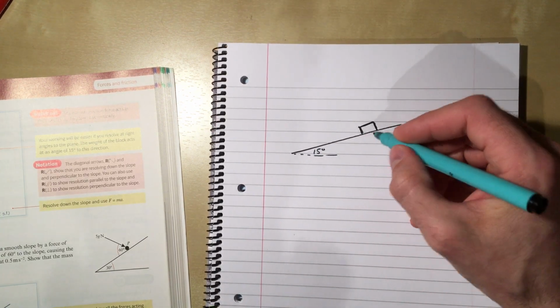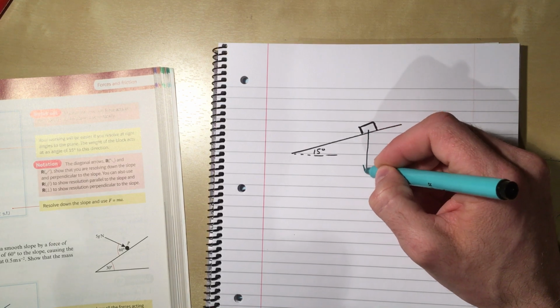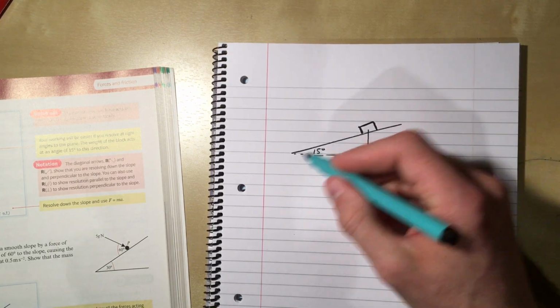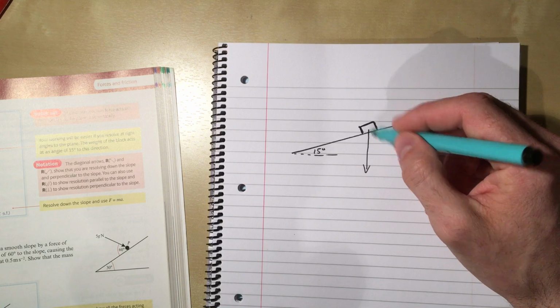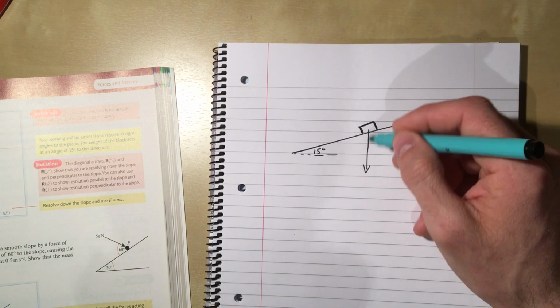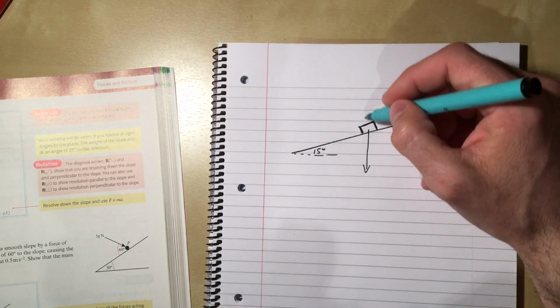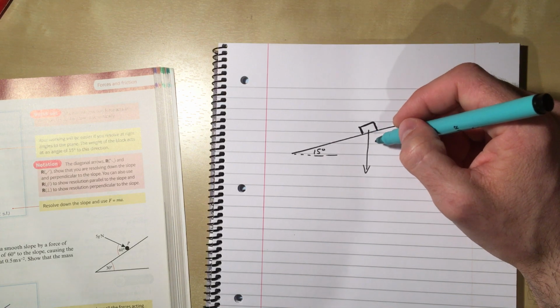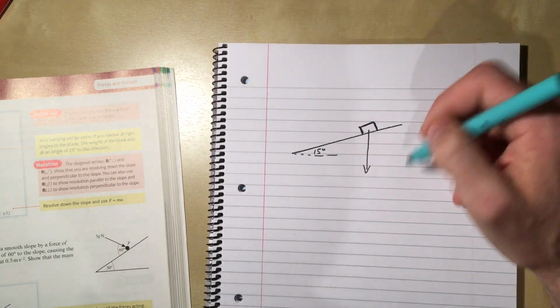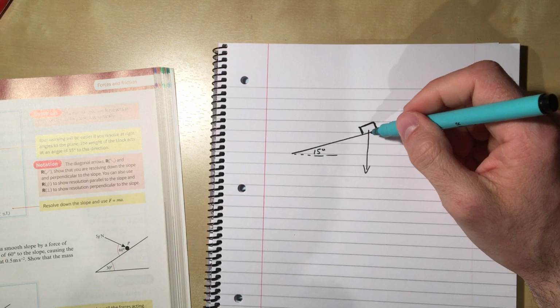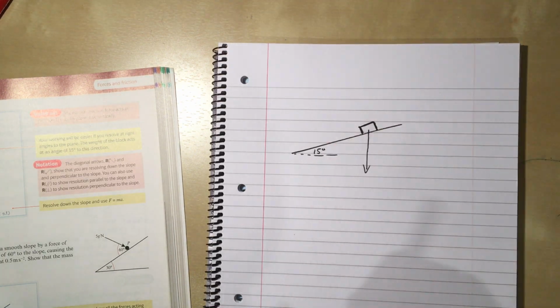Now, what's happening to that object? Well, first of all, its weight is pushing downwards. But its weight doesn't go along the slope, and it doesn't go perpendicular to the slope, it goes vertically downwards. There is something that's stopping it accelerating there, right? If that was the only force going on, this box would have to be accelerating downwards, and we know that doesn't happen. We know that if we put something on a slope like this, it doesn't suddenly accelerate down through it.